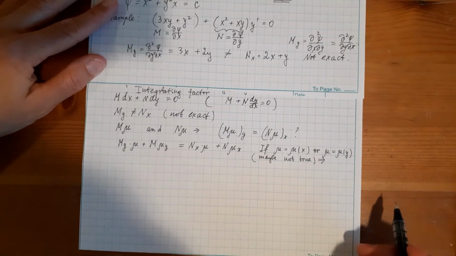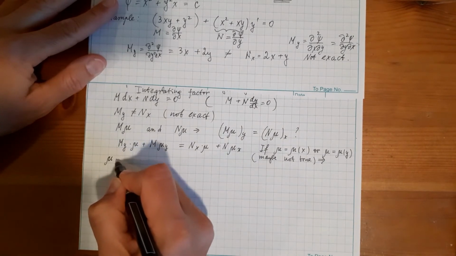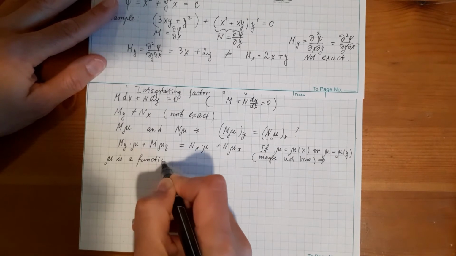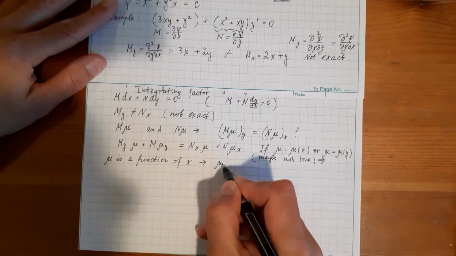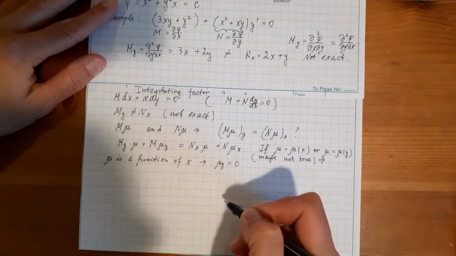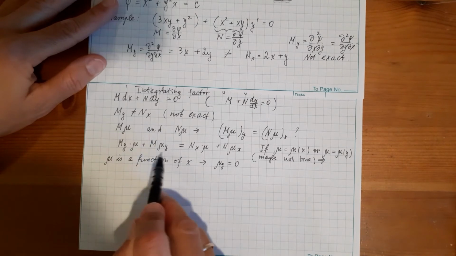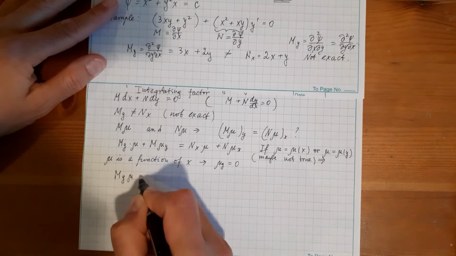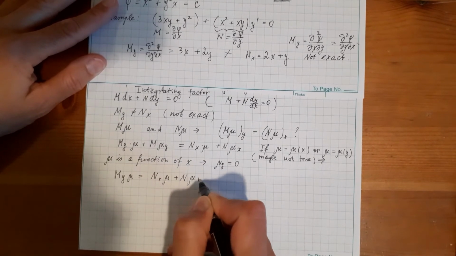Well, I don't know. Let's assume that mu is just a function of x. What does it mean? That mu_y equals 0 because it depends only on x. So we are going to drop this term and we are going to have My mu equals Nx mu plus N mu_x.